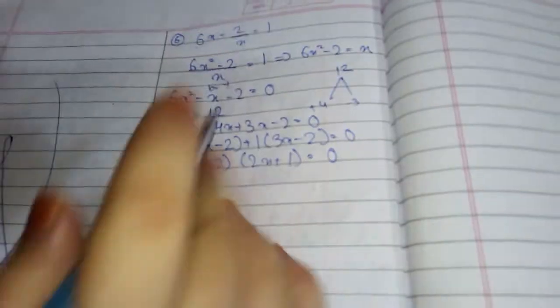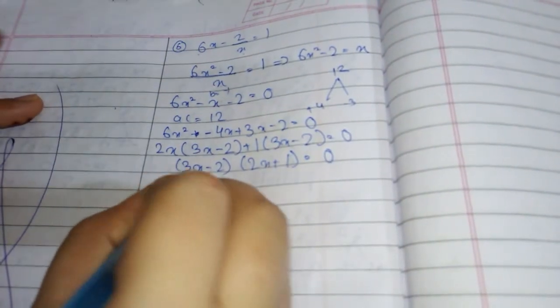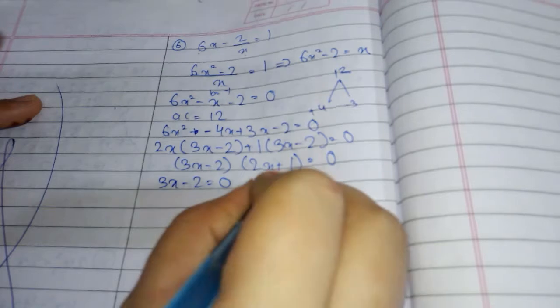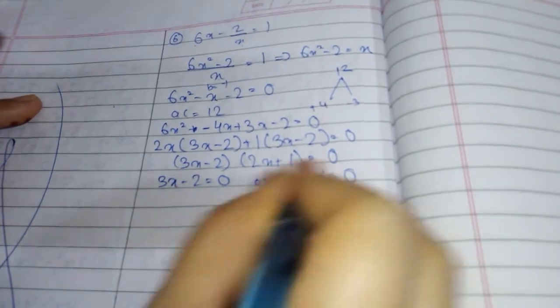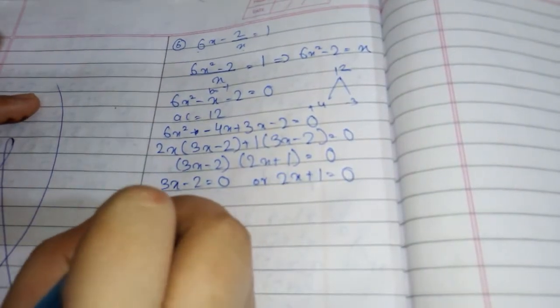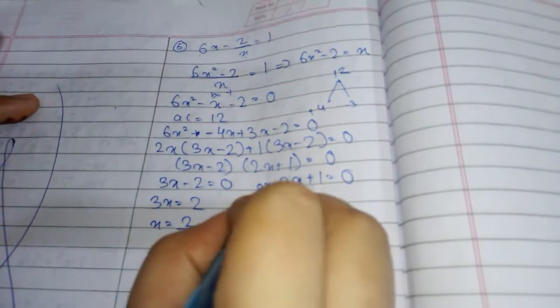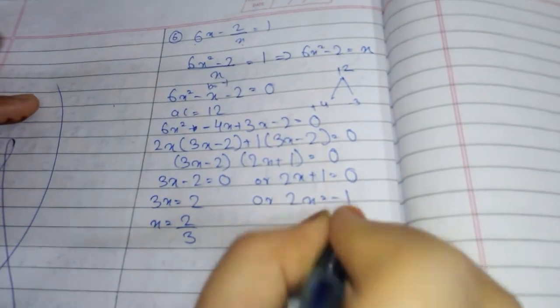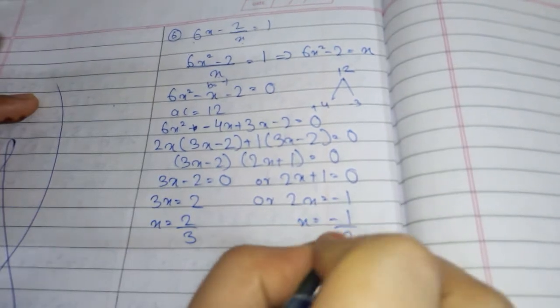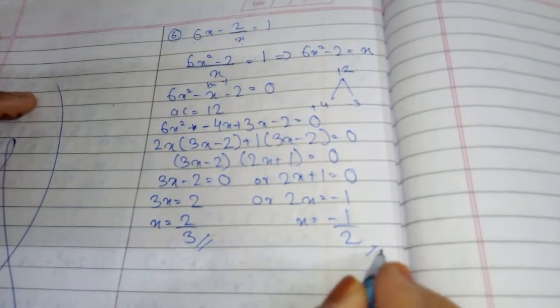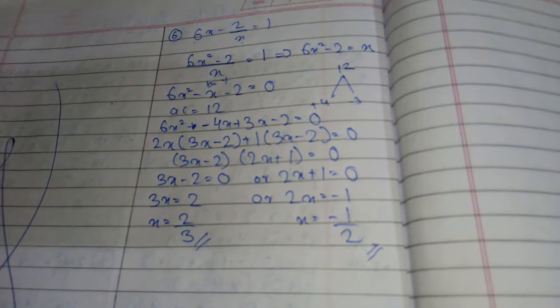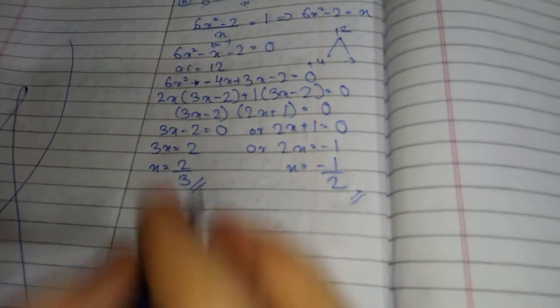Now it becomes 3x − 2 = 0 or 2x + 1 = 0. So 3x = 2, that is x = 2/3, or 2x = −1, that is x = −1/2. So 2/3 and −1/2 are the roots of the given quadratic equation.